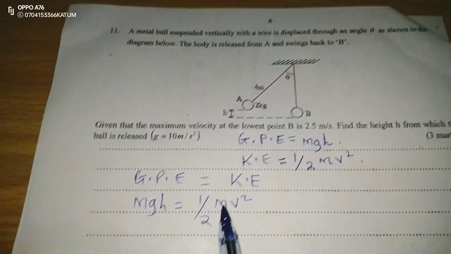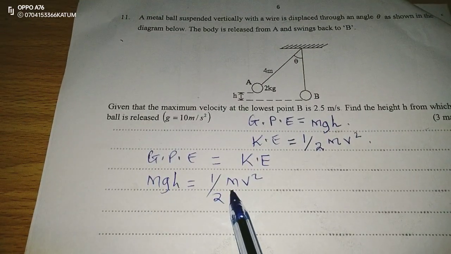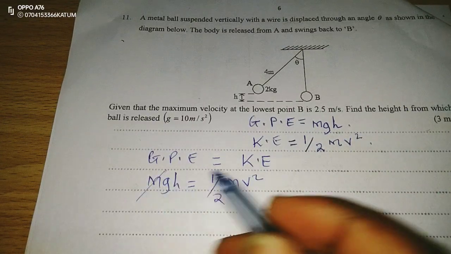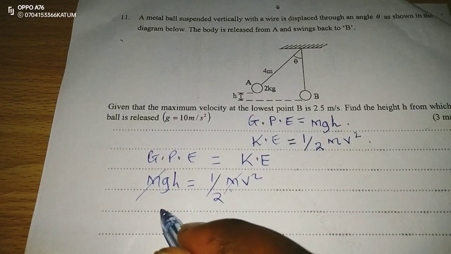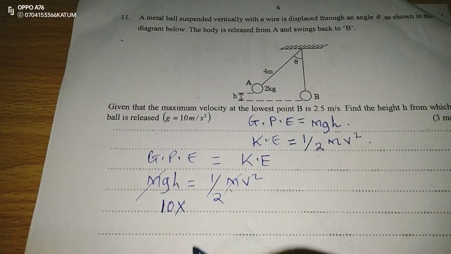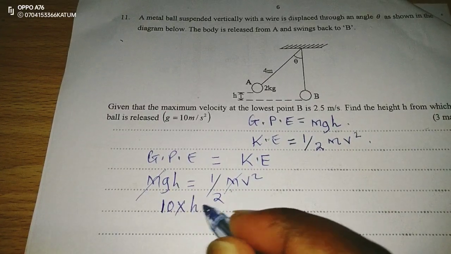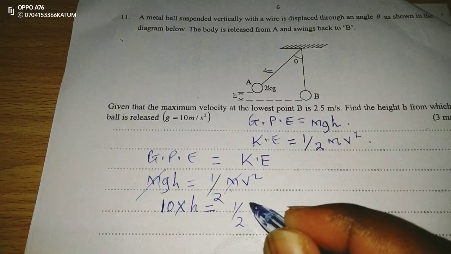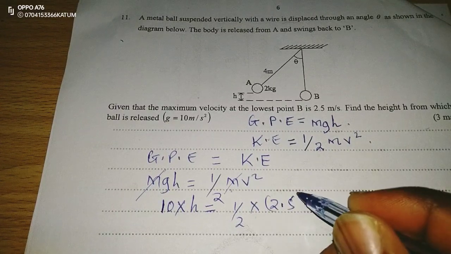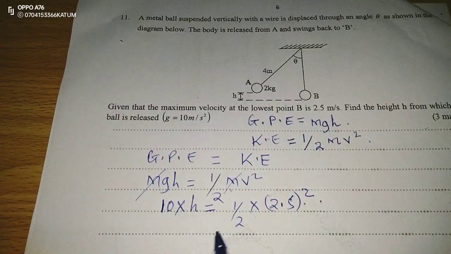For the same body, the mass is appearing twice. So instead of substituting at an early stage, we can do away with the mass. Then we substitute gravitational pull, that is g, times the height, which is unknown in this case, equals a half, multiplied by the velocity of the body, and the velocity has to be squared.